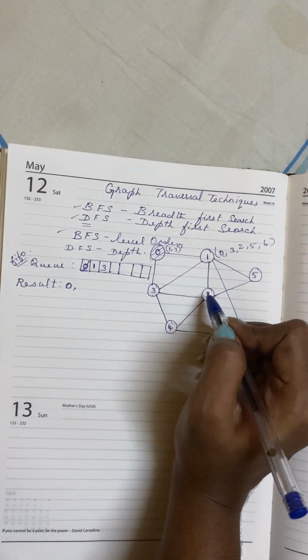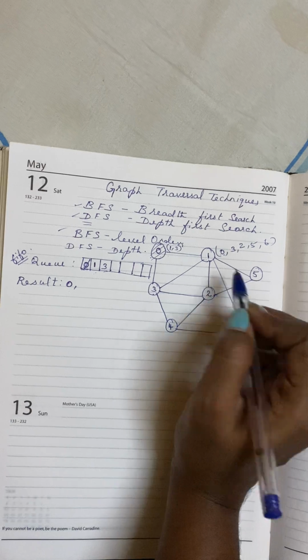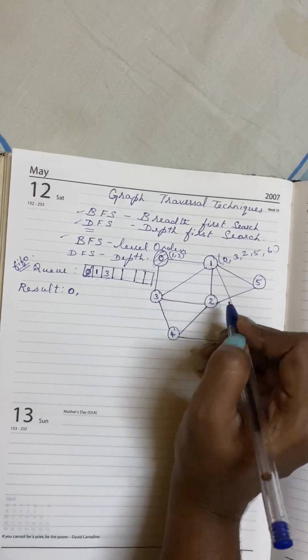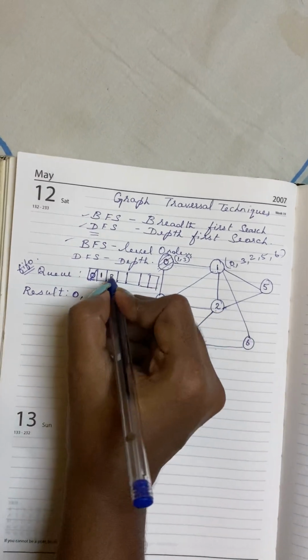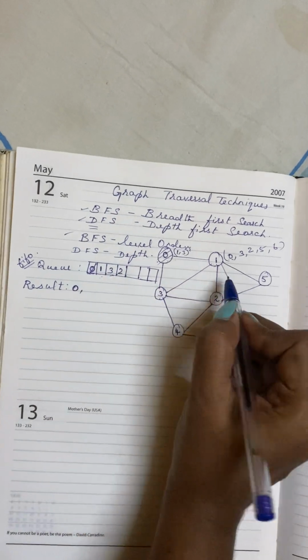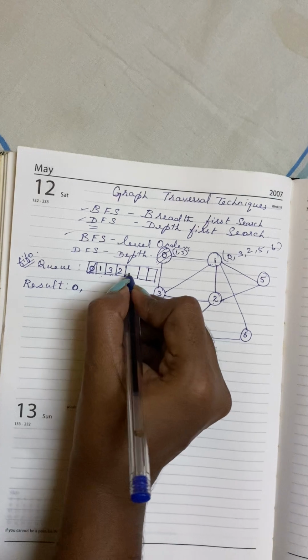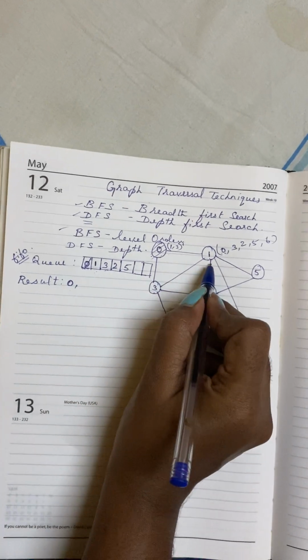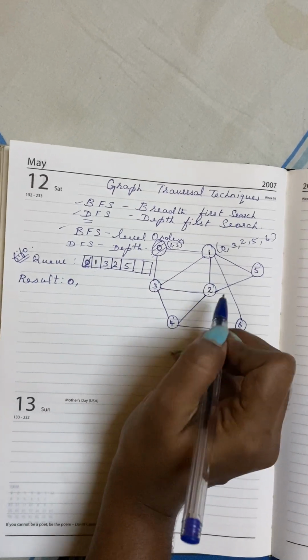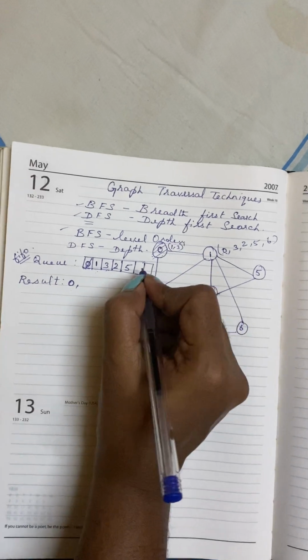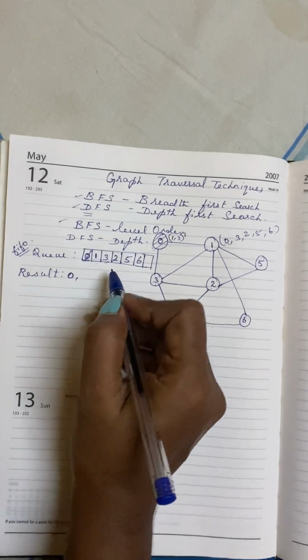Next you check for 2. It is not visited, as well as not previously in the queue. So you can write 2 here. Next, 5. 5 is also not visited, so you can insert 5. Next you can insert 6, which is not visited and is not in the queue. So you can insert it in the queue.